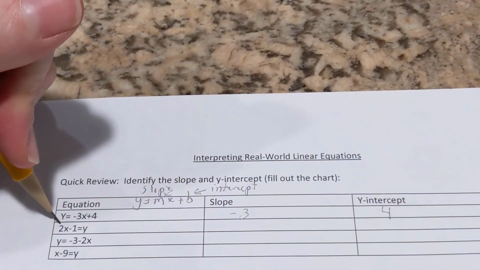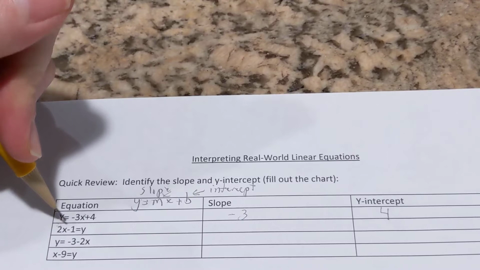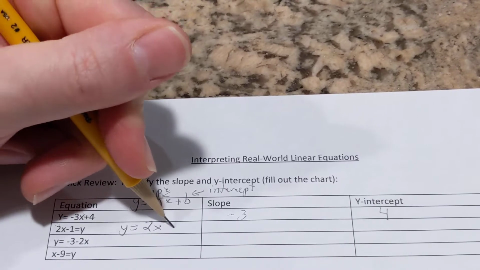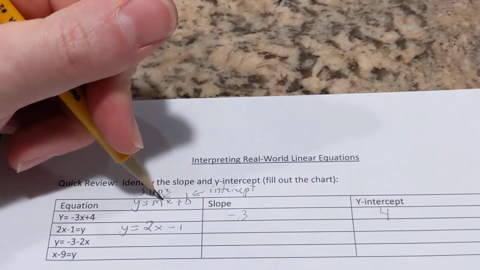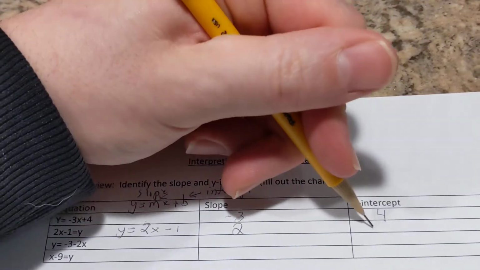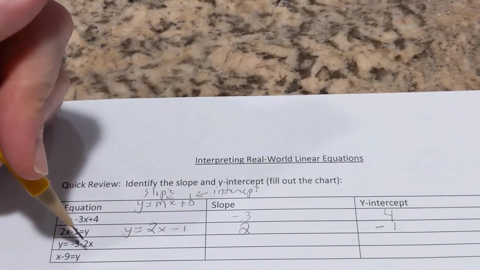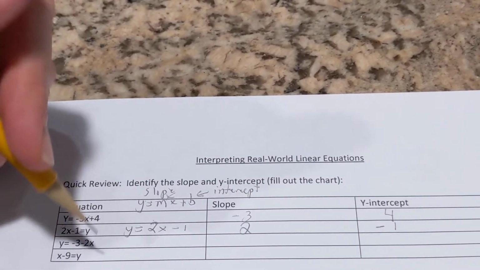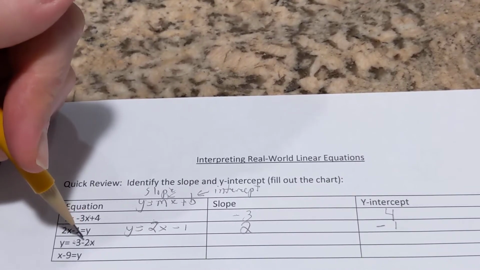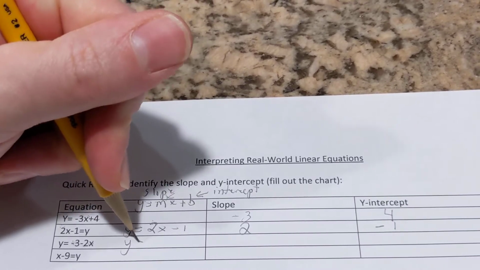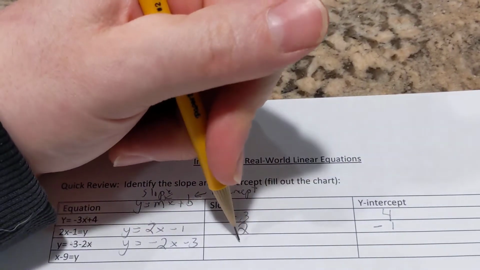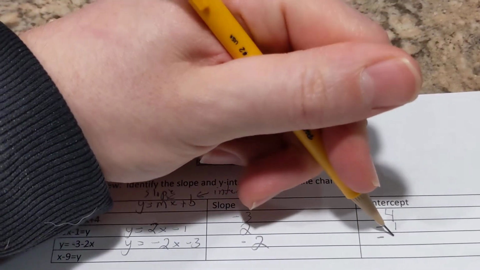Okay, this one, what's written differently about this one? It's just written backwards. So we're going to change it to y equals 2x minus 1. Now it's in slope-intercept form, y equals mx plus b. So the slope is 2, and the y-intercept is negative 1. Is this one in slope-intercept form? No, it's not. It's written backwards. The part with the x is supposed to come first. So we're going to rewrite this as y equals negative 2x minus 3. What's the slope? That's going to be negative 2. What's the intercept? That's going to be negative 3.